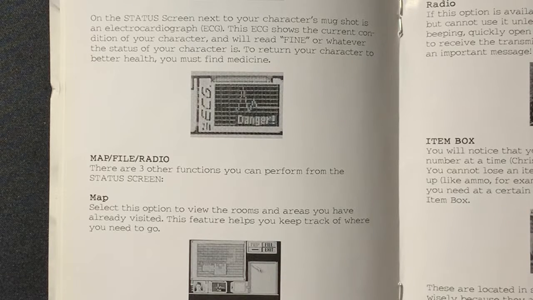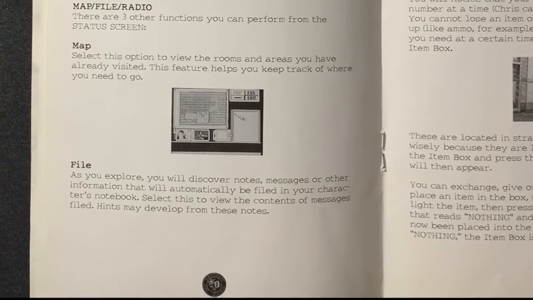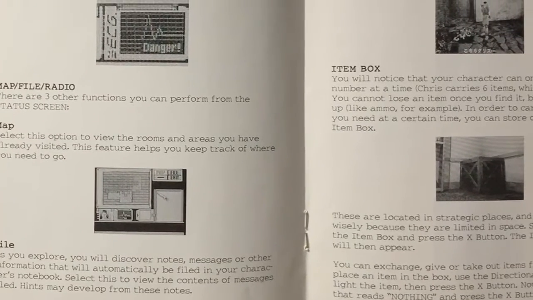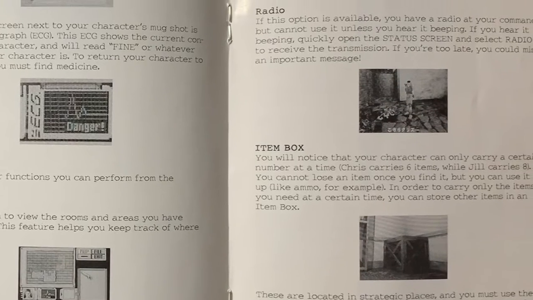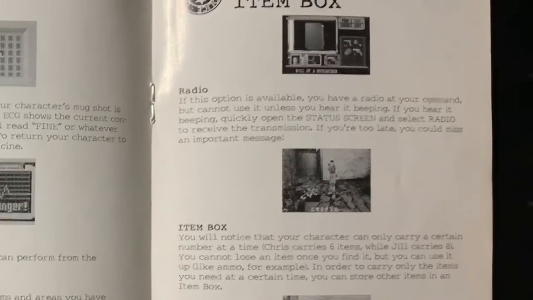This also highlights the different things that you can do with those items on this particular screen, even showing maps, files, and even the radio when the option becomes available. The radio itself does beep at different times, and that's actually when you can go to the screen and select it in order to cause a cutscene to actually play.